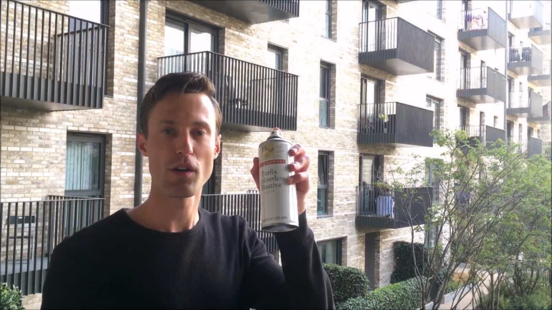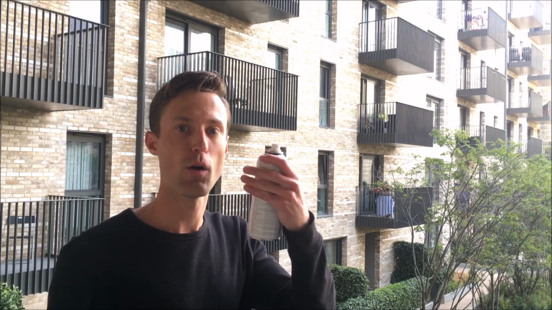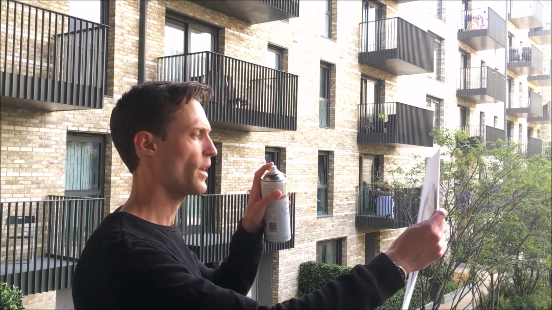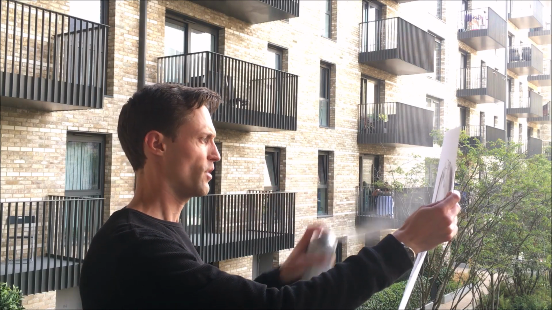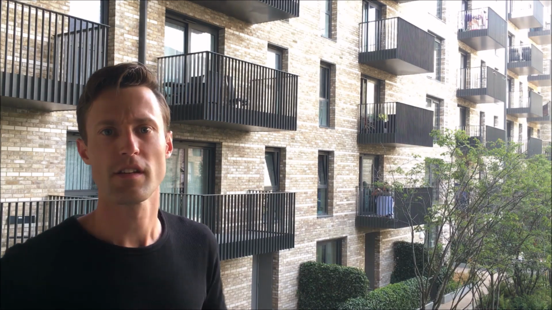When spraying your work, you must make sure you do it in a well ventilated area because it can be very harmful if you breathe it in. Hold it about a foot away, spray up and down once, wave it and walk away.